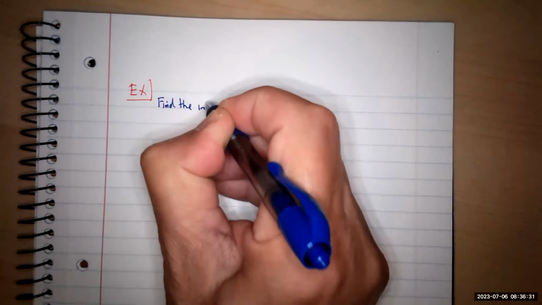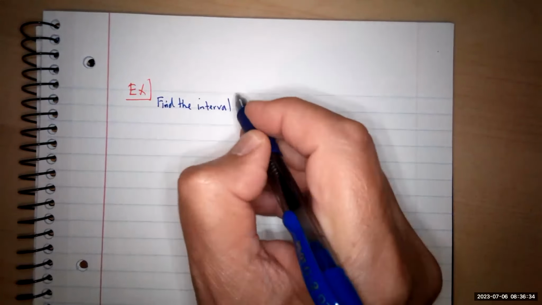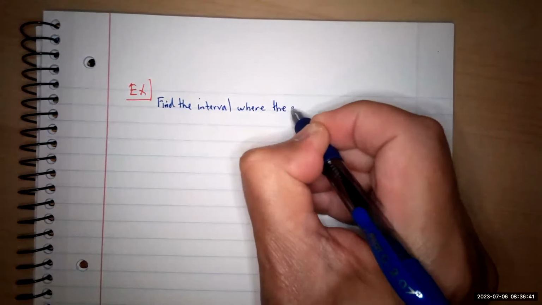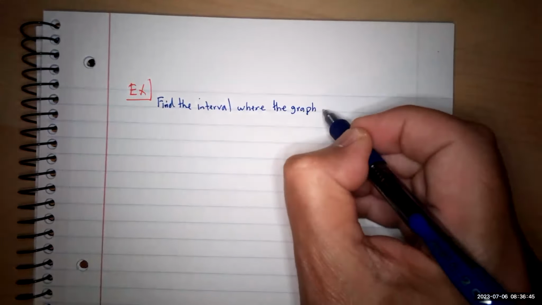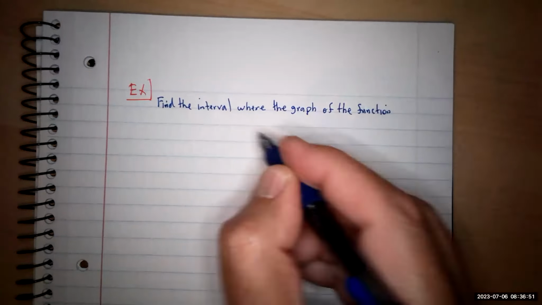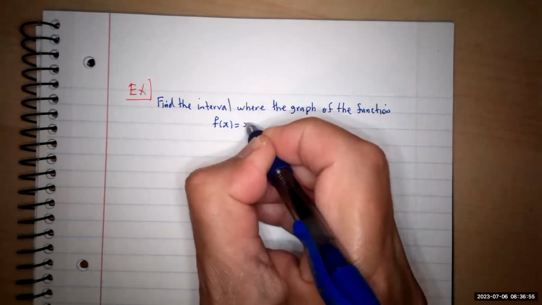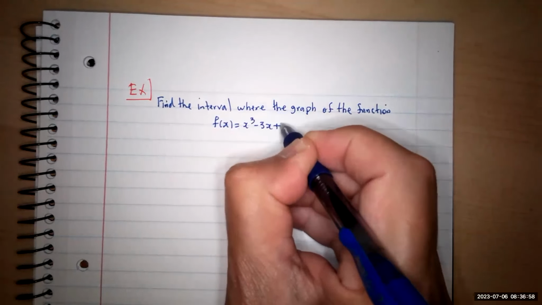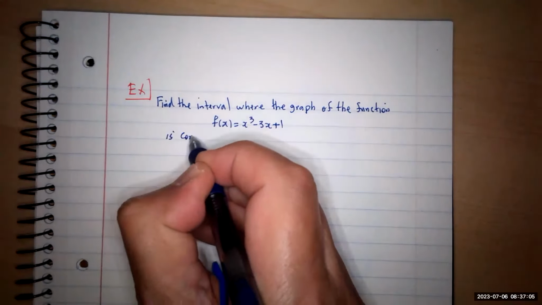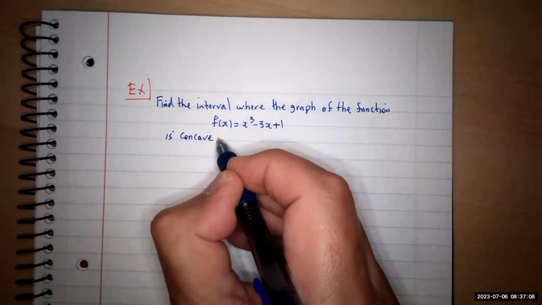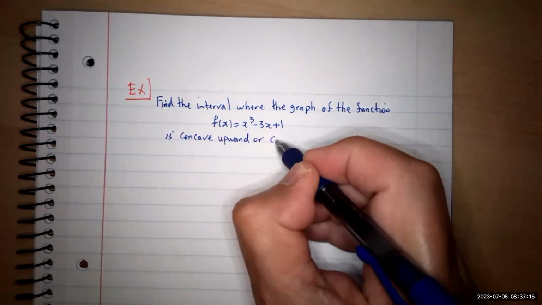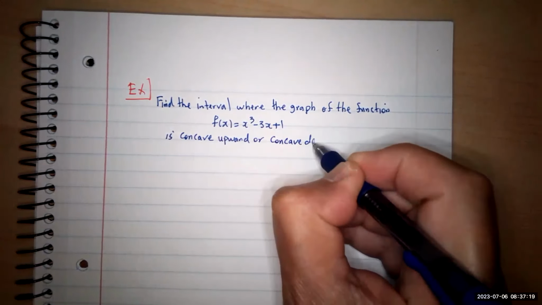Find the interval where the graph of the function f of x equal to x cubed minus 3x plus 1 is concave upward or concave downward.